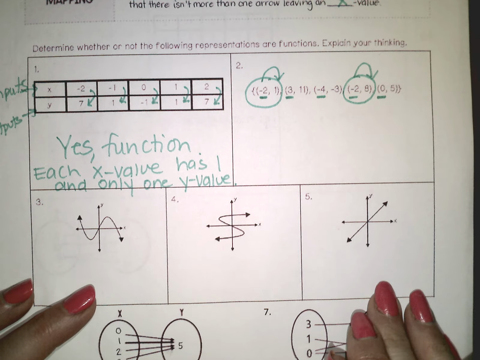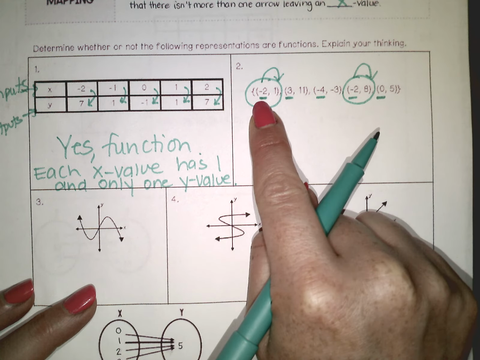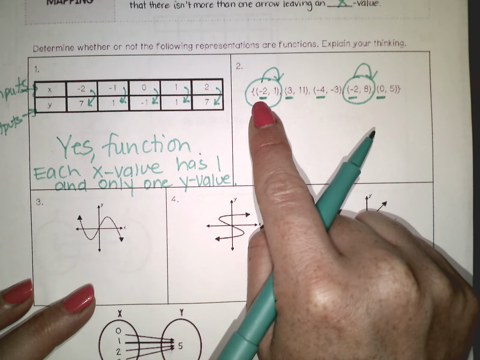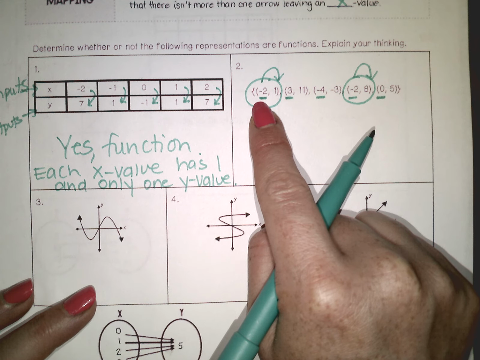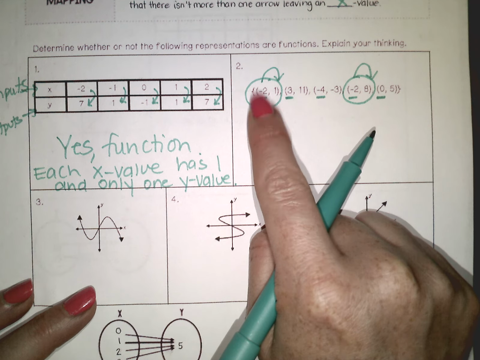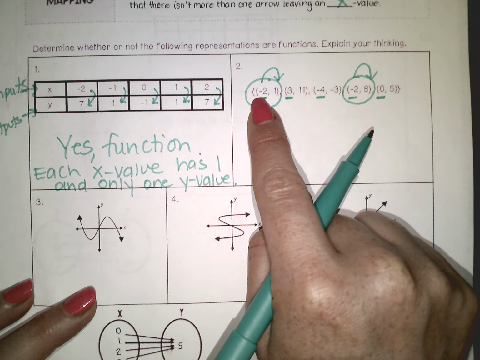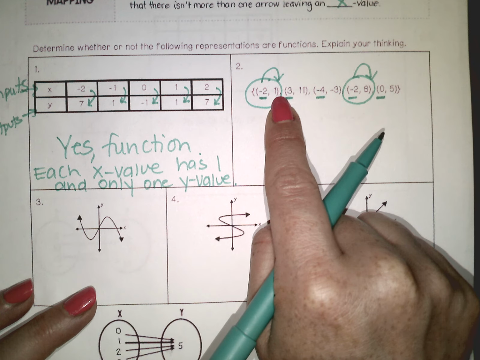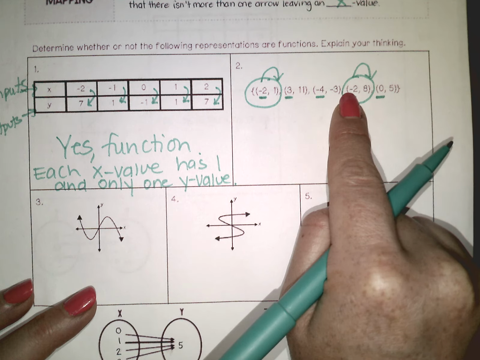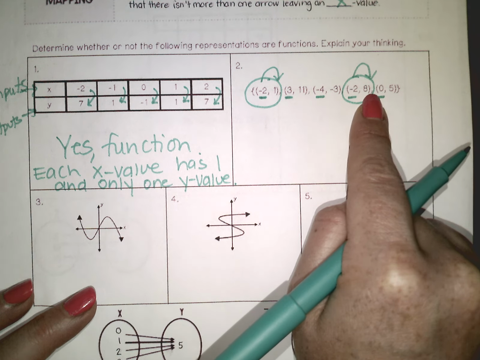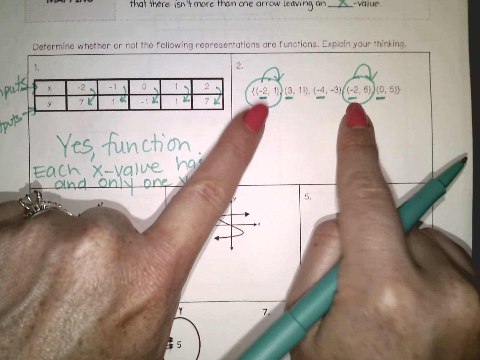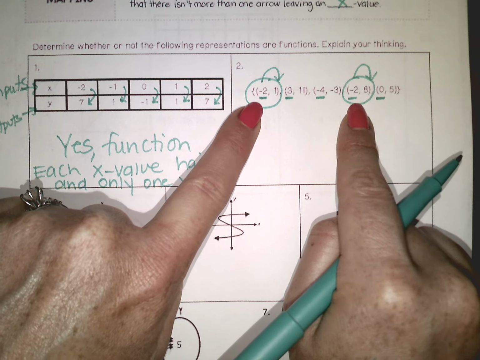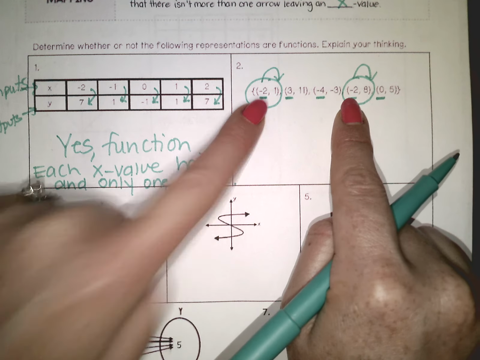The answer is yes. So if I go back to my analogy again of my vending machine. So if you push the Skittles button, if -2 is Skittles, and you get out Sour Patch Kids here, and you push Skittles over here, but you get out Skittles here, that's not a function. It's producing 2 different quantities for the same X value.